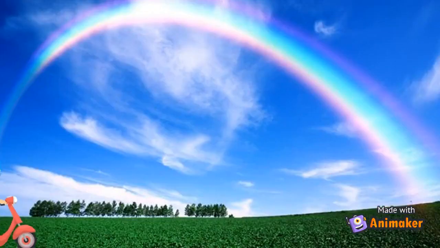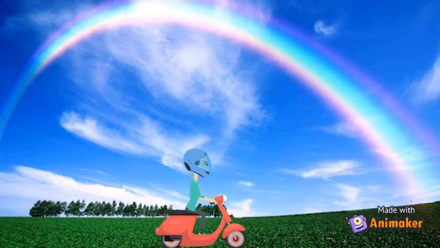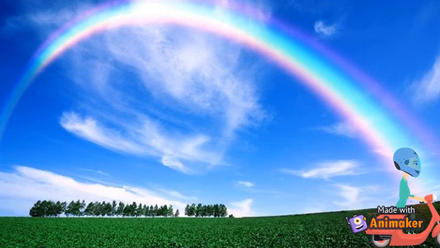A rainbow is a multicolored arc in the sky that appears when sunlight hits water droplets.